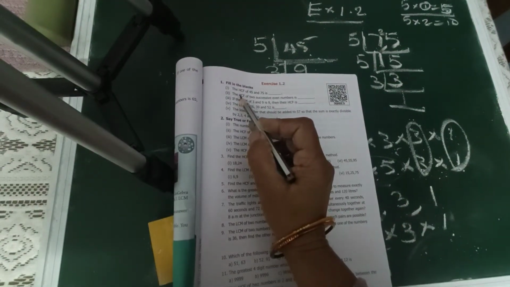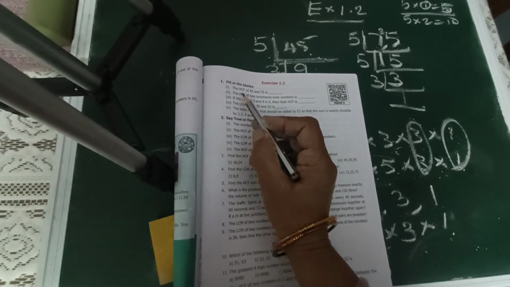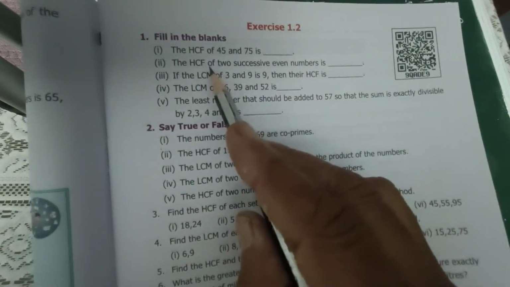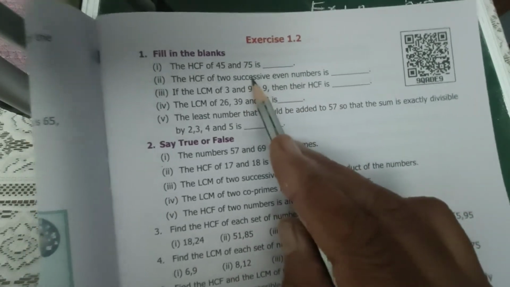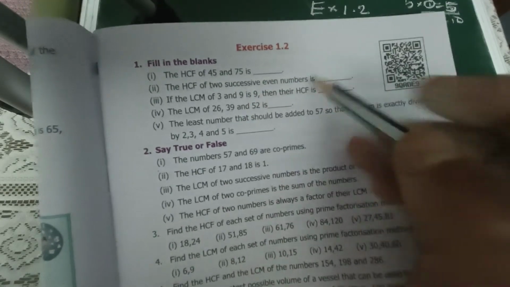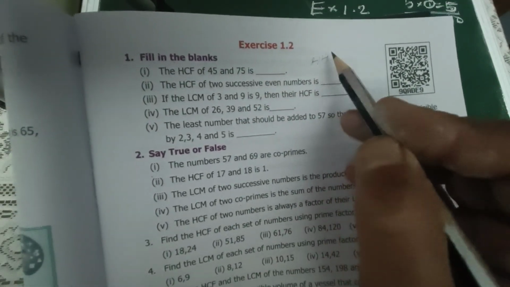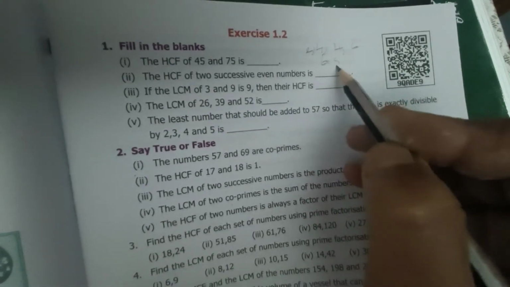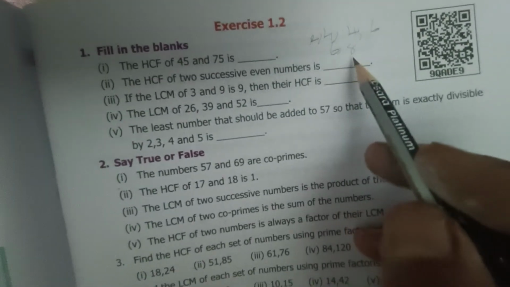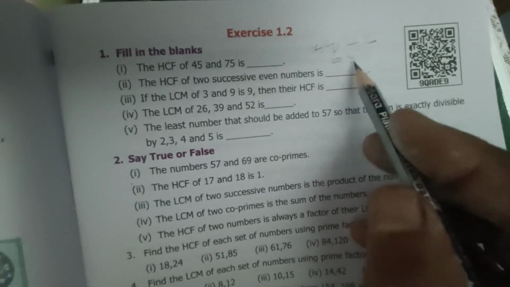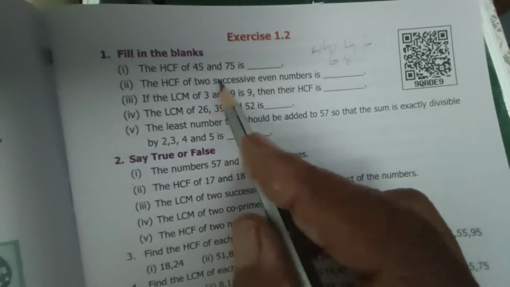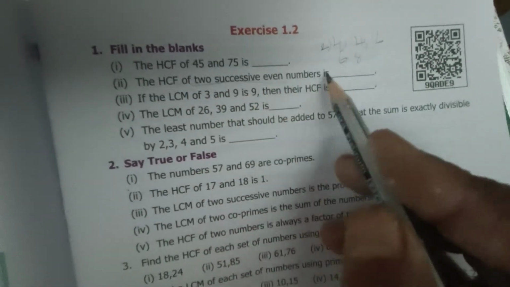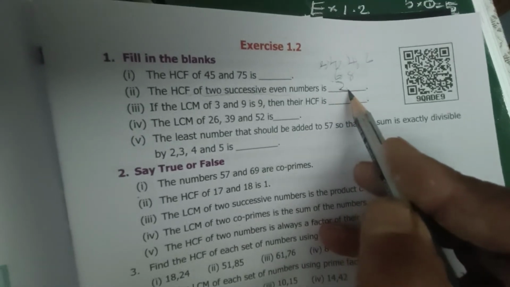What is the second question here in the book? It says the HCF of two successive even numbers. What are successive even numbers? Successive means two continuous even numbers. For example, 2 and 4 are successive even numbers, 4 and 6 are successive even numbers, 6 and 8 are successive even numbers. So what is the common factor among them? 2. The highest common factor of both the even numbers is 2, because they come in the 2 table. So the HCF of two successive, that means two continuous, even numbers is 2. That is the answer.